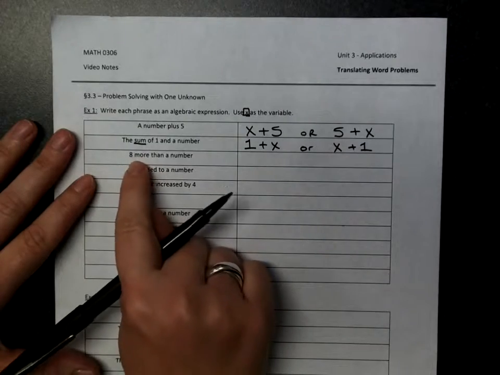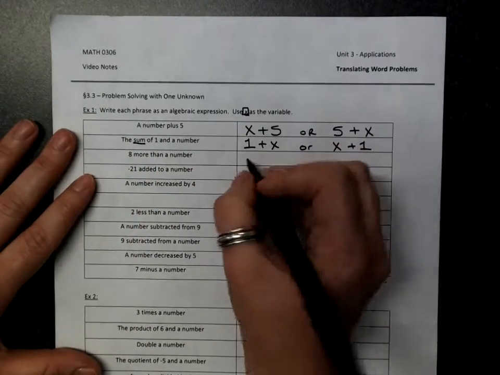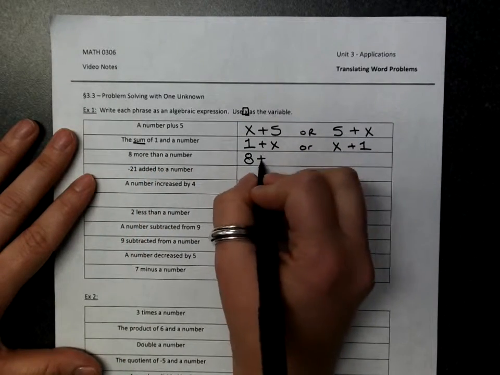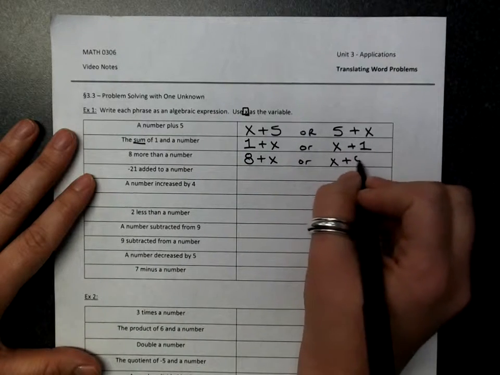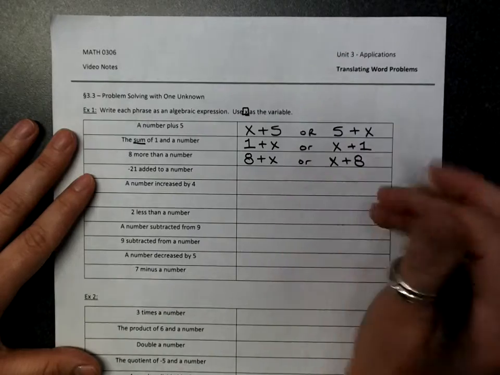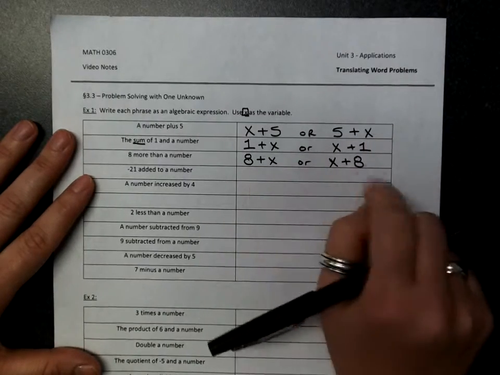If you see 8 more than a number, 8 plus X, or X plus 8. We tend to prefer the variable first, but it doesn't matter.